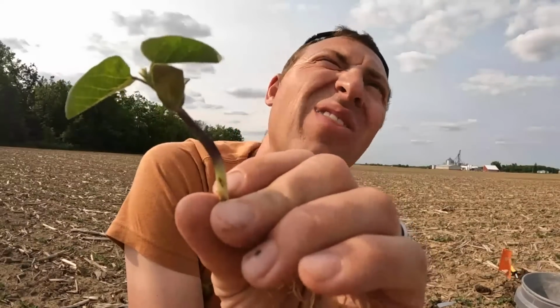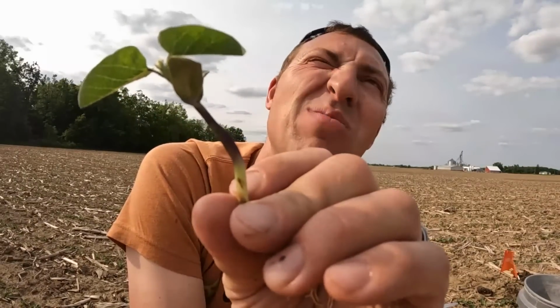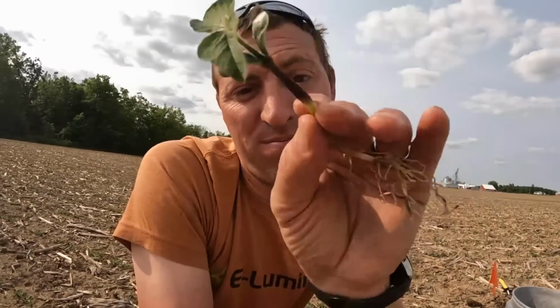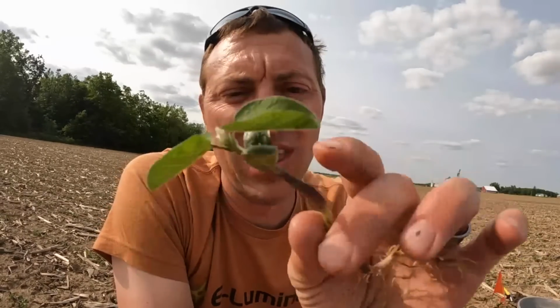Soybeans are generally either purple or white flowers. I don't know if I've ever seen any pink. They have pink soybean flowers? I've never seen pink. I think they're either purple or white. This variety will have purple ones, just based on that. It's not a bad thing. That is not a disease. It's not a nutrient deficiency. That is genetic. Good looking soybean plant right there.